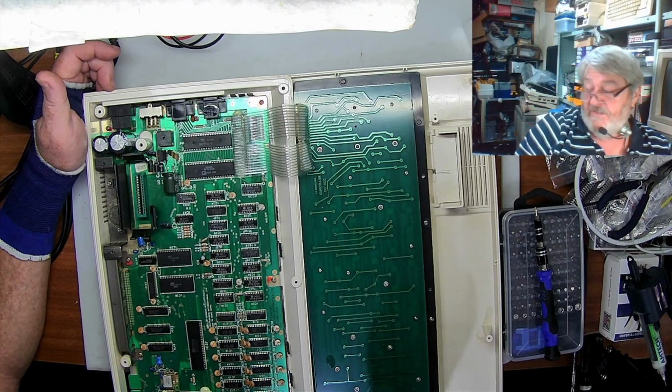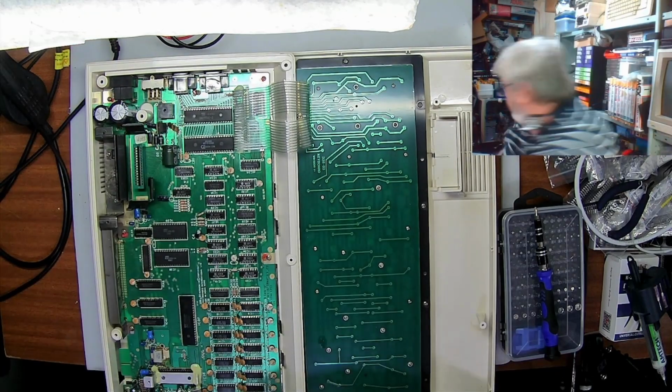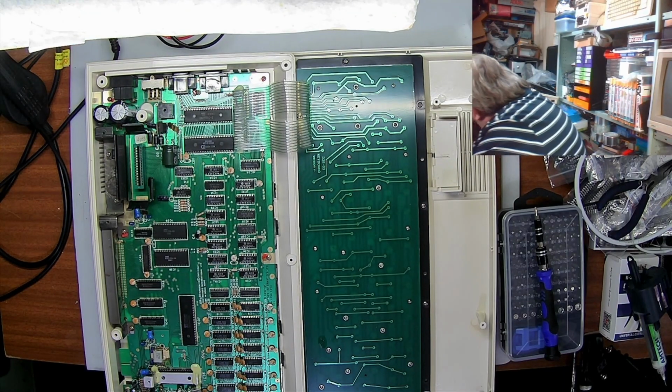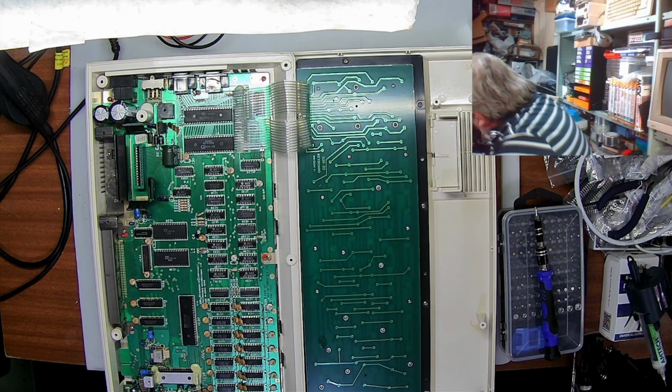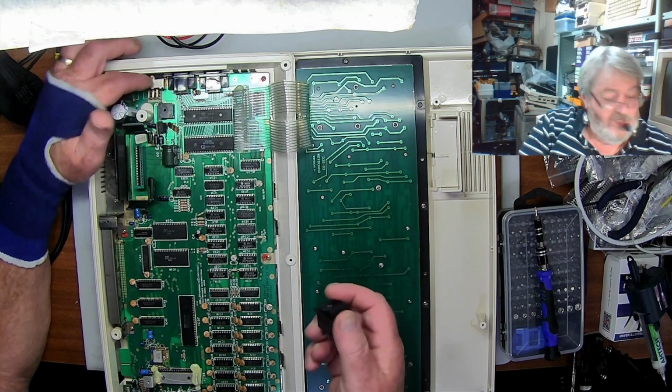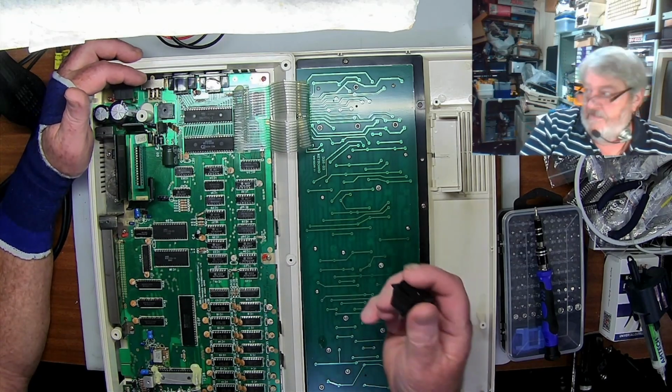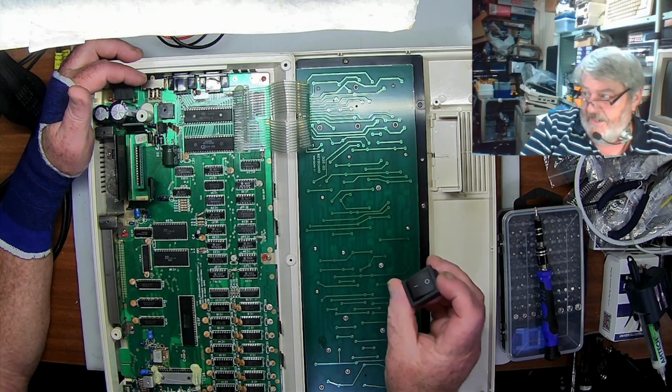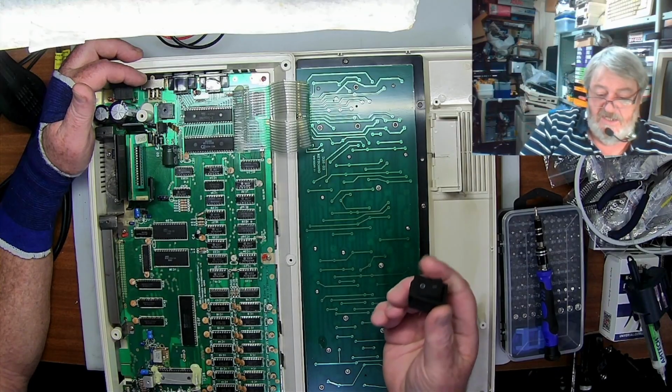And I have got some in a box. I'll just grab one and show you. Which is this style. These are a lot bigger than these, but it's that style there that are in the super expanders that play up.